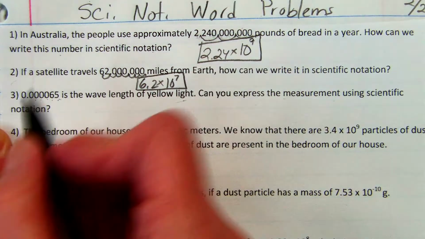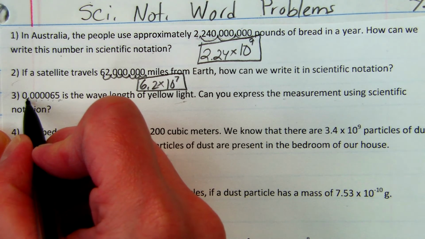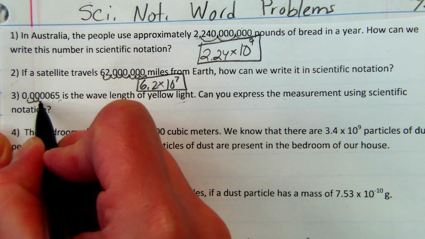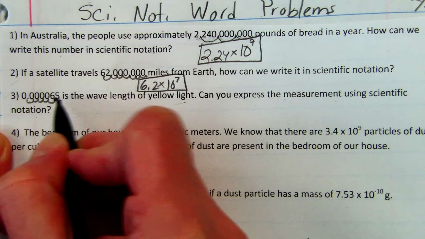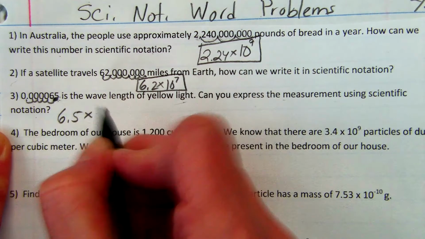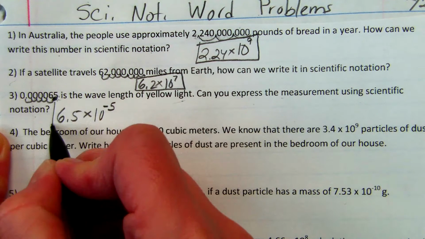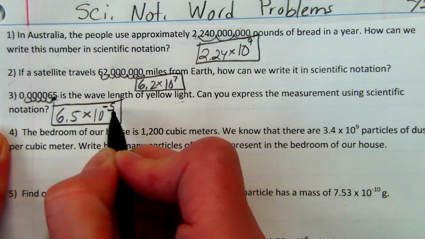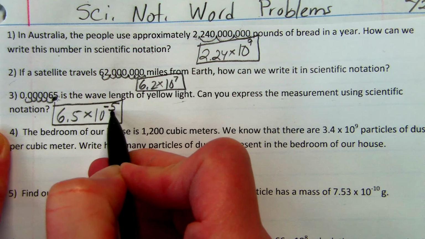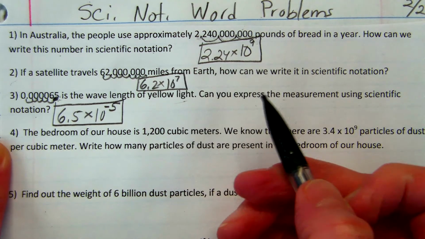Now, what's going to be different when we start with a decimal and do scientific notation? It's going to go to the right, and our power is negative. That's right. 1, 2, 3, 4, 5. So I stopped between the 6 and the 5 to make it 6.5, and we jumped 5 places. Since this is a decimal, our power is going to be negative 5. Anytime you have really small numbers, the power is going to be negative. The really big numbers, like these up here, the power will be positive.